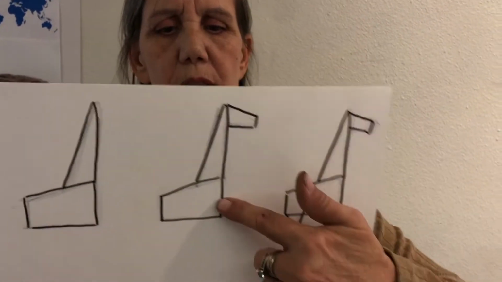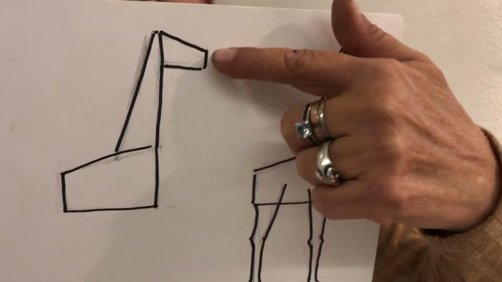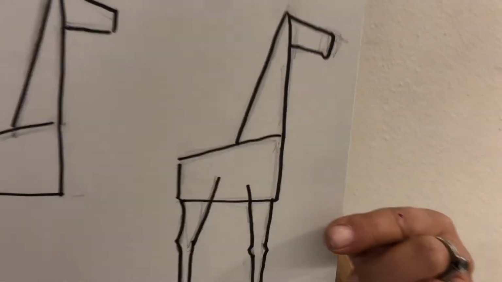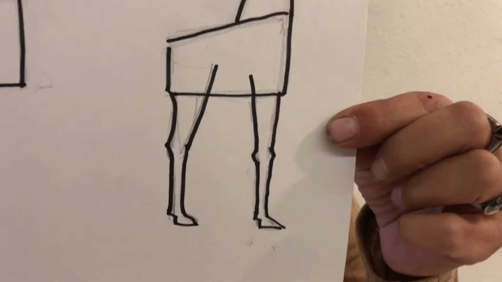As I come over to this one, now we're building, right? We build up. That is our giraffe's head. Now we come over to this one. Giraffe's legs are very, very skinny and tall.